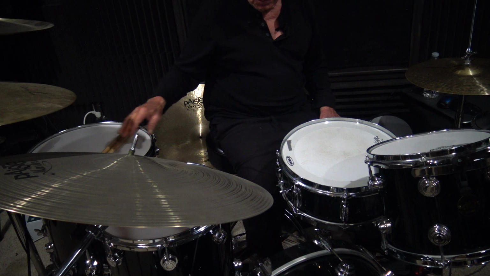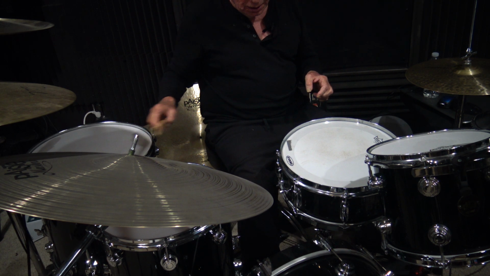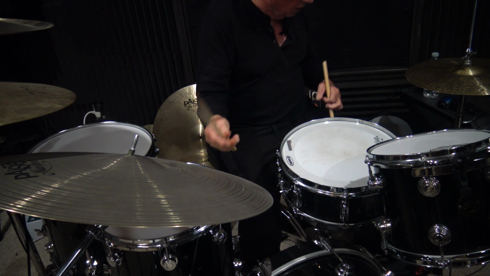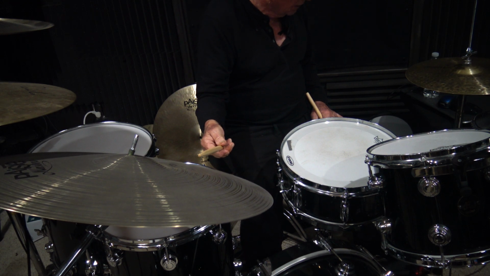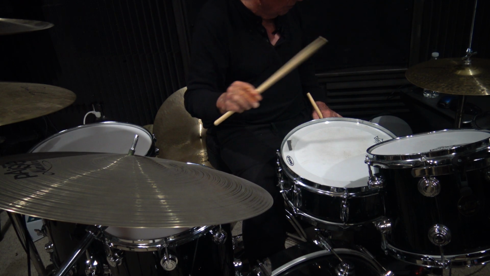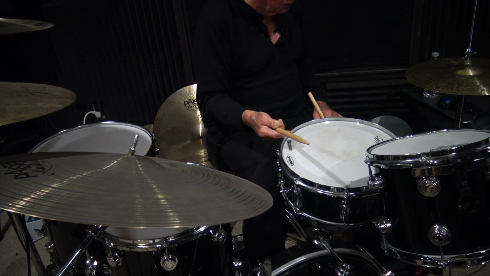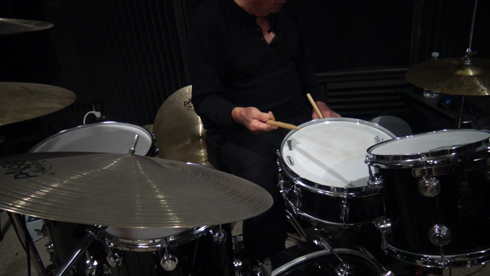I'm going to maintain all 4 limbs. My bass drum's going to be constant. It's feathered in. My ride cymbal, right? Hi-hat, 1, 2. Now, I want to develop control. I want to be able to play that constantly against something. So I'm challenging it.